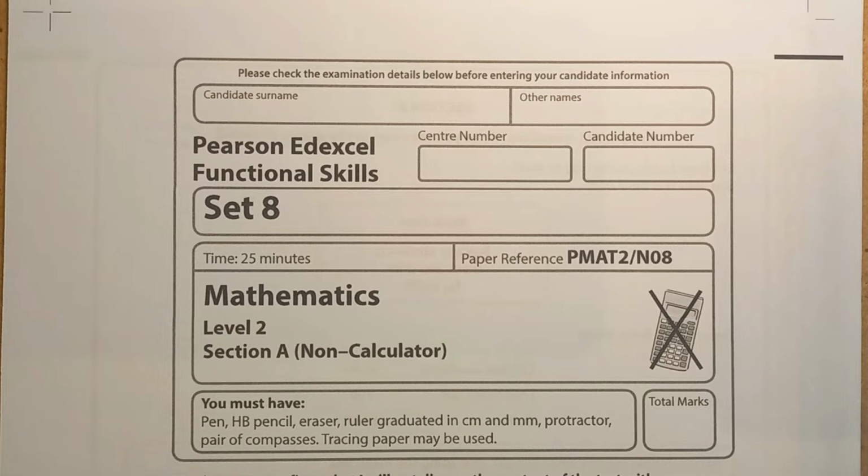Hi, we're looking at functional skills maths from Pearson Edexcel level 2. We've got past paper 8 and we're going to start with the non-calculator section.